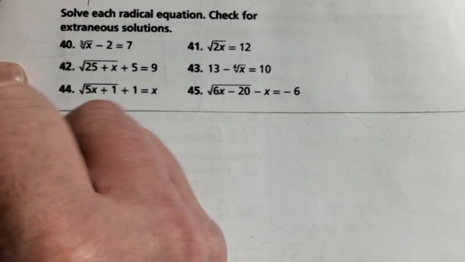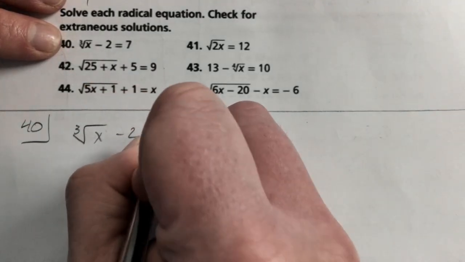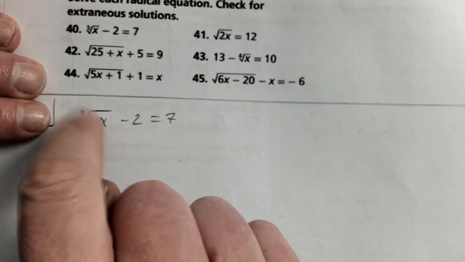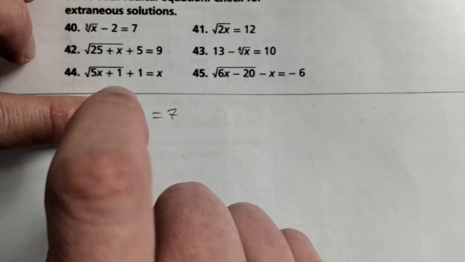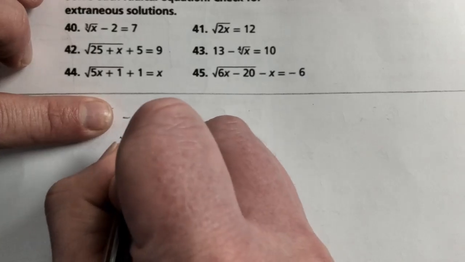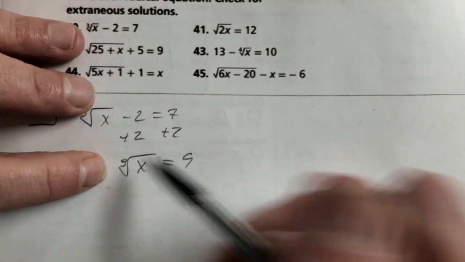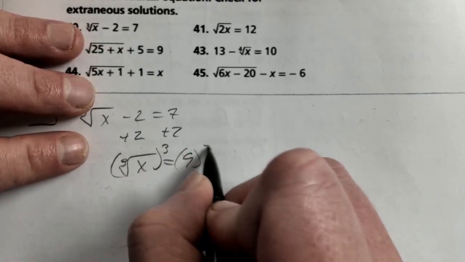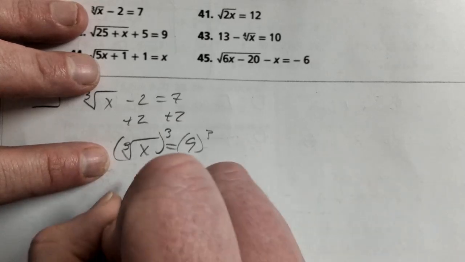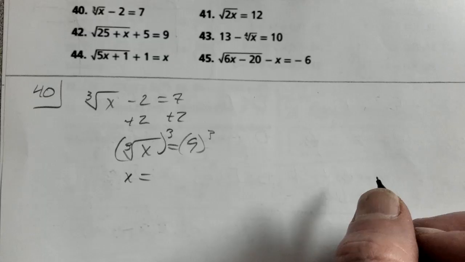We have problem number 40. We're looking at the cube root of x minus 2 equals 7. All right, so I need to isolate the radical. There's not a number in front being multiplied, but there is a number after being subtracted. So I want to get rid of it, and the opposite of subtraction is addition. So the cube root of x equals 9. Now I have to raise both sides to the power of the index. My index here is a 3, so I make the exponent a 3. The cube root of something cubed is itself, and 9 to the third is 81 times 9... 8 times 3 is 24, so 249?